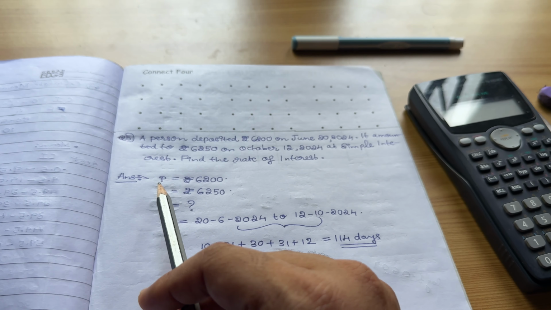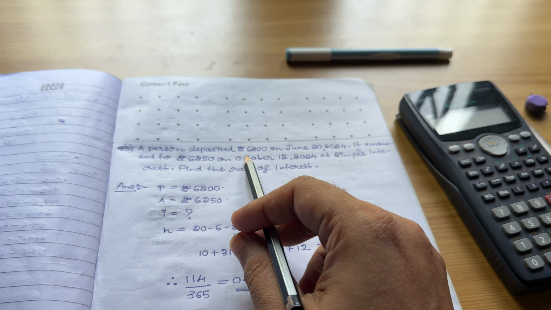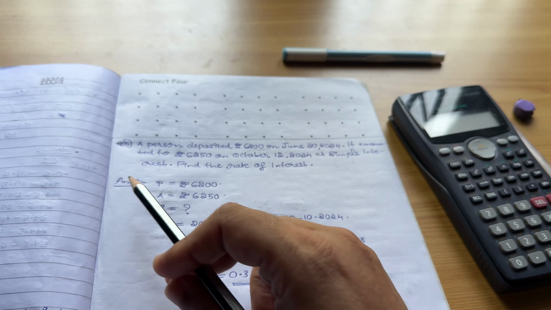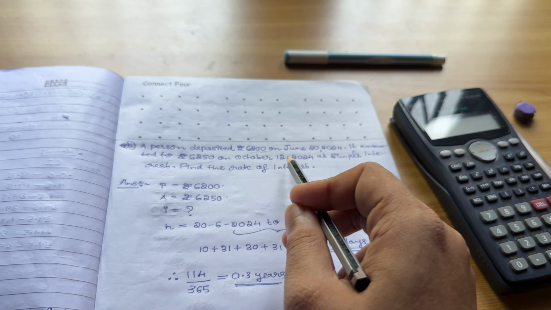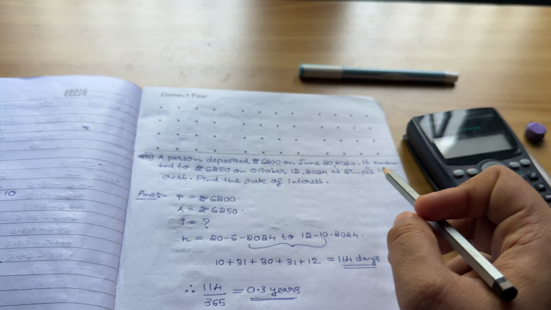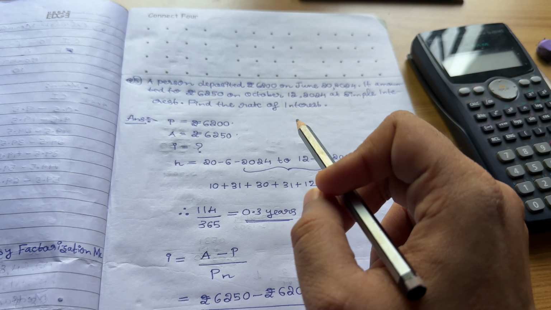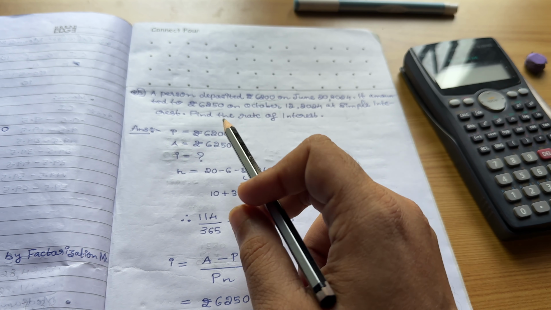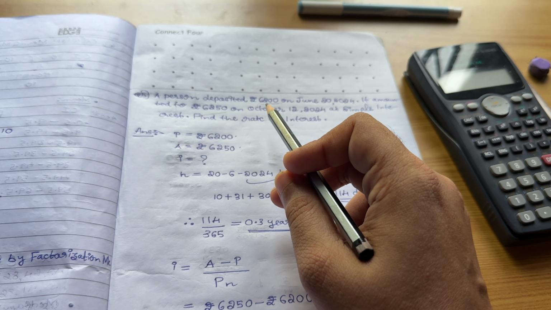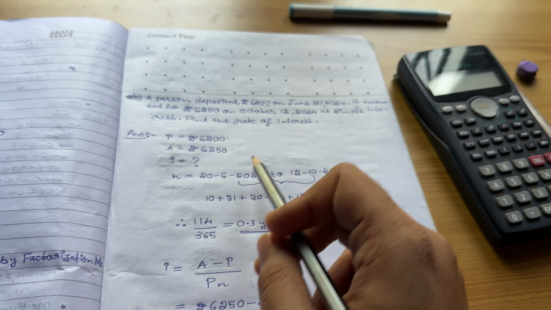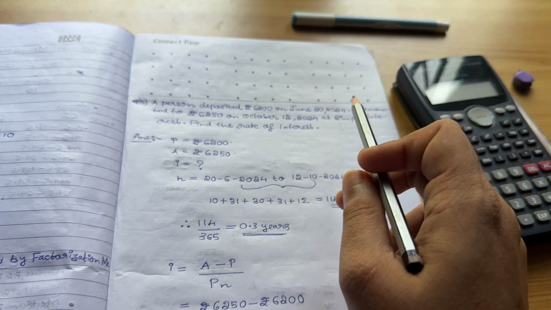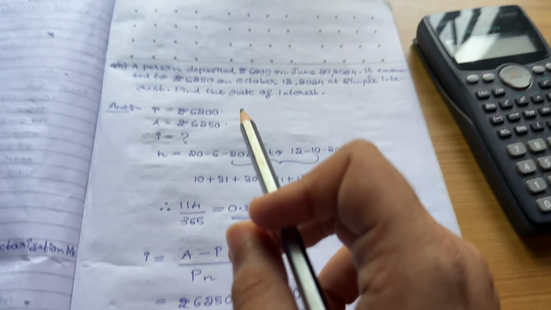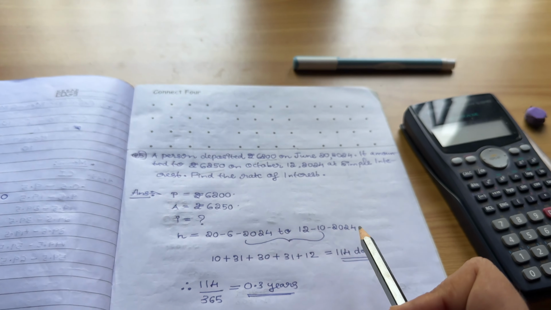Okay, given things. Principal amount is given how much? 6,200. And amount is given how much? It is amounted to rupees 6,250 in the October month. And they are asking to find out the rate of interest. Rate of interest is denoted by I, that is question mark, and number of years we want to find. See, the principal amount 6,200 is deposited on 20th June 2024, and it is amounted to rupees 6,250. For rupees 50 increment happened on 12th October 2024.